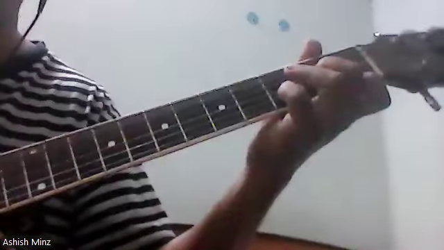D minor simply means D, F, A, on any instrument you play. The thing is that when it comes to practical playing, there will be different shapes, different sounds in the same theory. Like D minor, suppose I'm playing on the first fret, this one. This is a D minor.